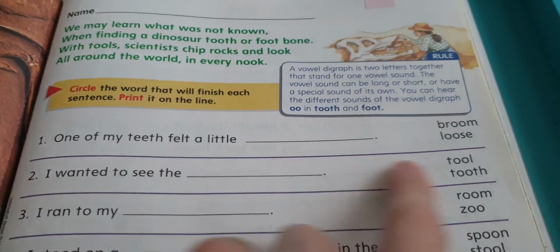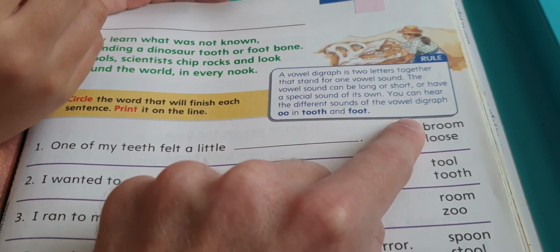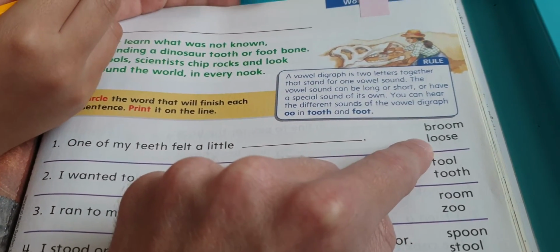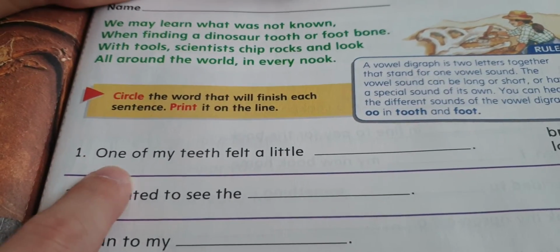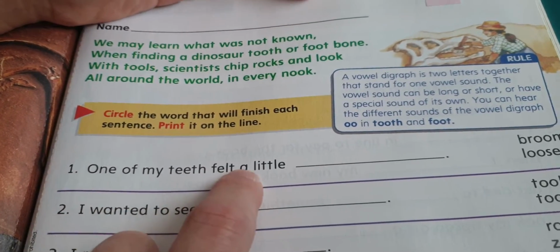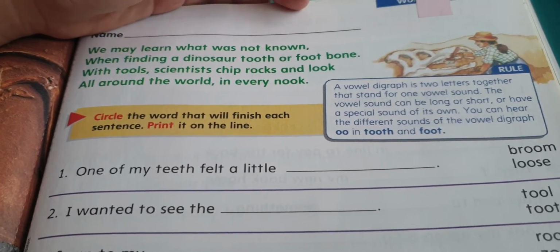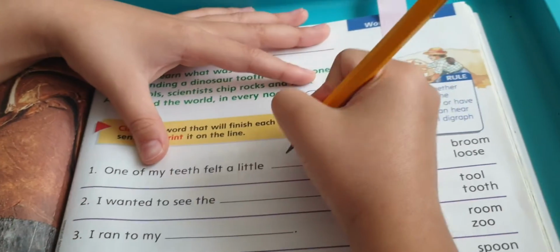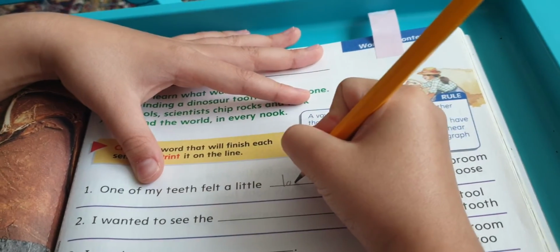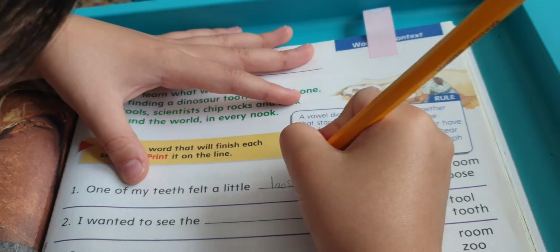So, number one, these are the vocabulary words. The first one, we have broom and loose. One of my teeth felt a little... Broom. Broom is what you sweep the floor with. Loose. So it must be loose. Loose is like, it isn't attached, it's not stuck. L-O-O-S-E. Like my filling always falls out when I grow up.